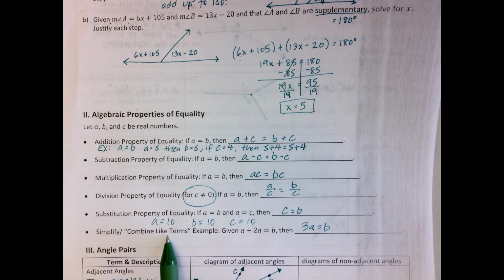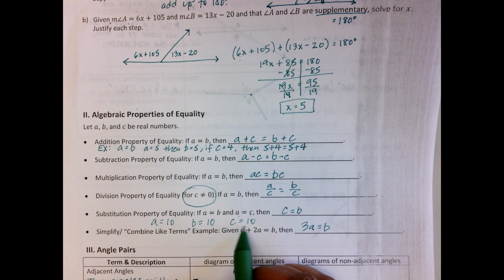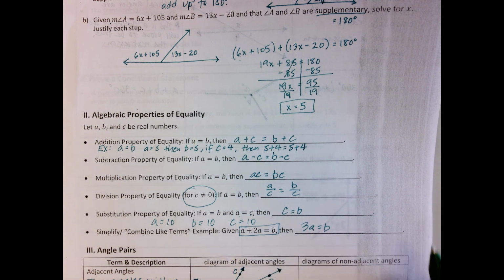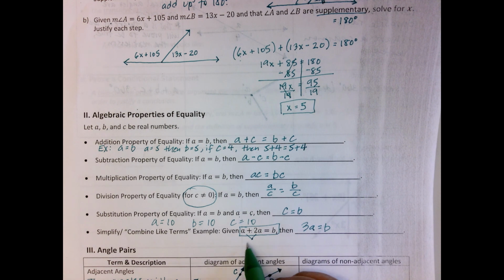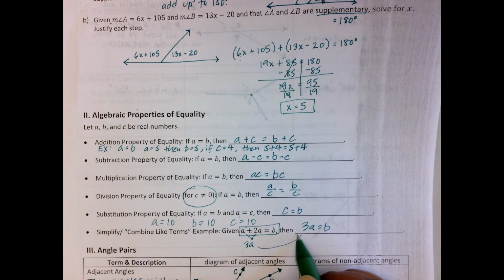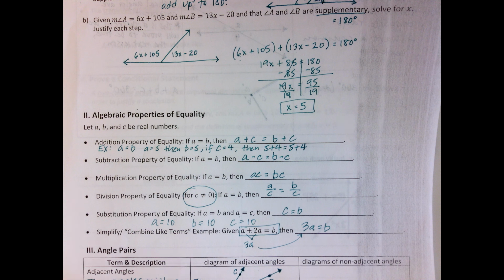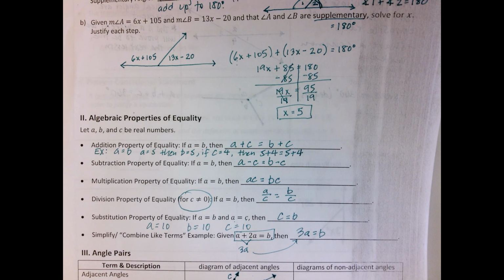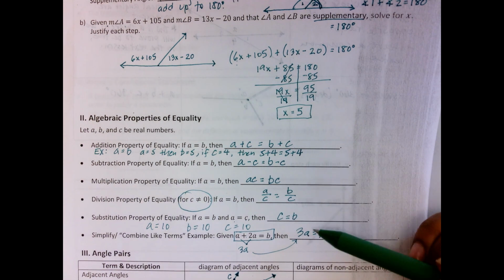Simplifying, combining like terms: if you're given A plus 2A equals B, you can combine these values and get 3A, which is what you get here, okay? So that's the algebraic properties of equality. Make sure you get this down.